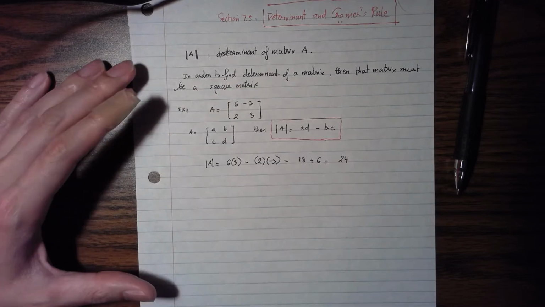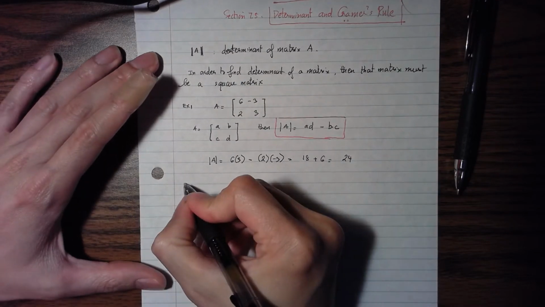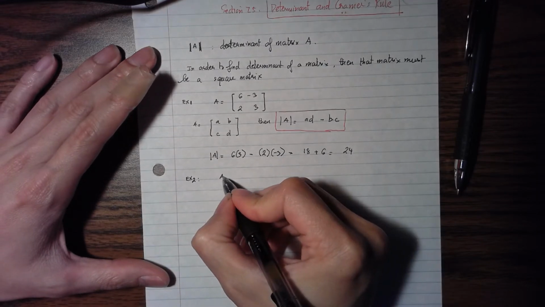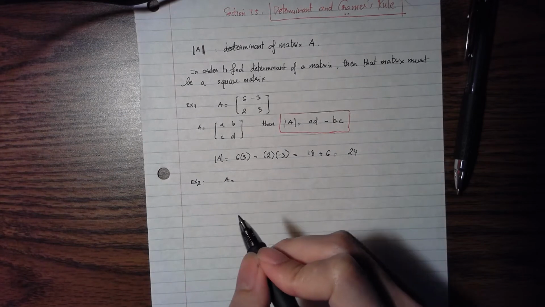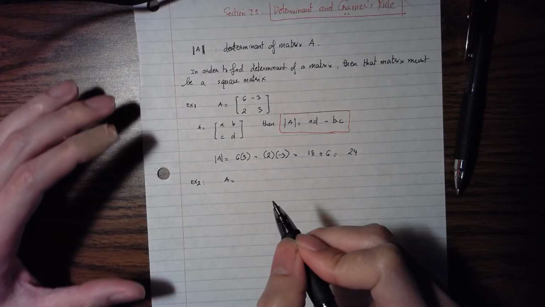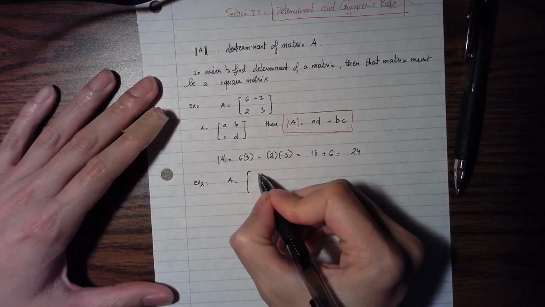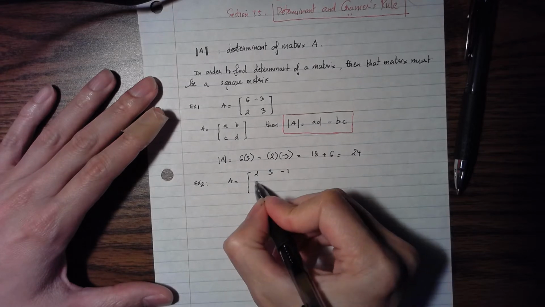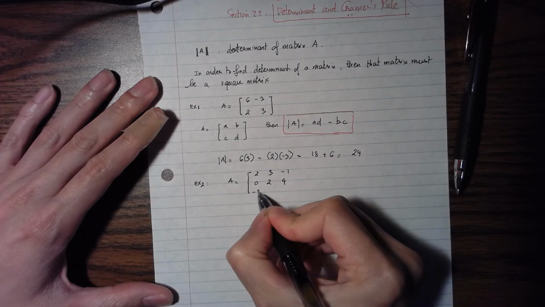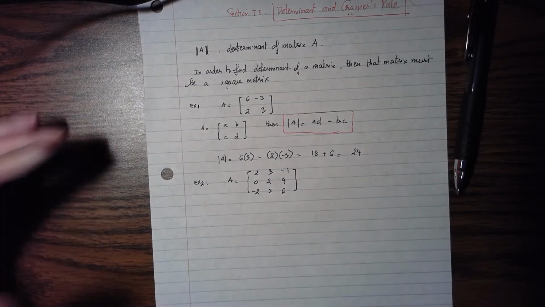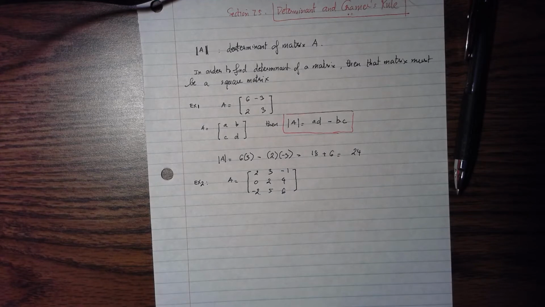In the second example, I will help you find the determinant of a 3 by 3 matrix. Again, I'm going to name this matrix A, and this matrix A has 2, 3, negative 1, 0, 2, 4, negative 2, 5, 6. And you see that this matrix is 3 by 3, so it is a square matrix also.